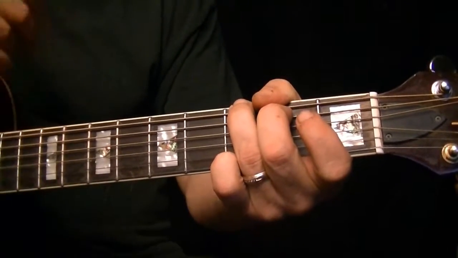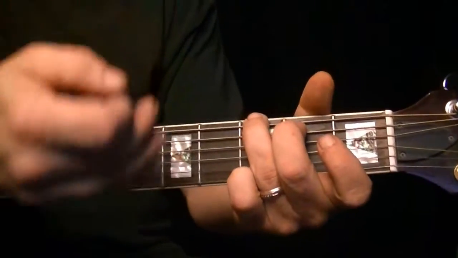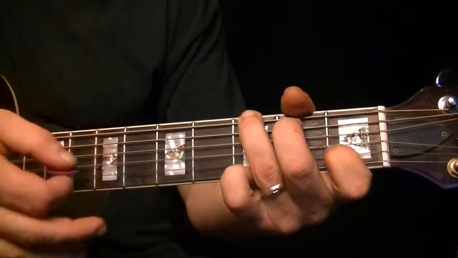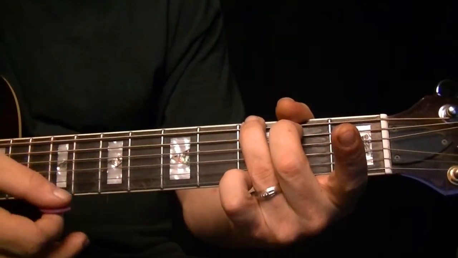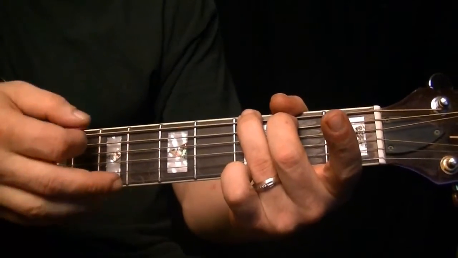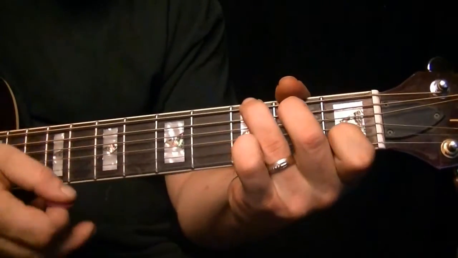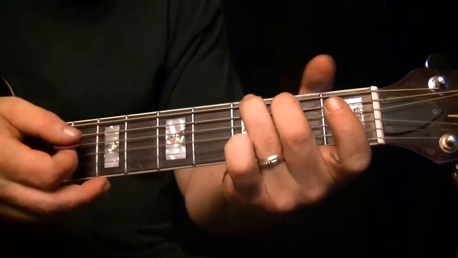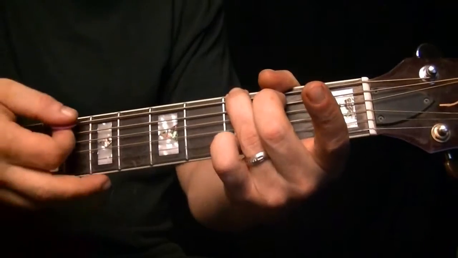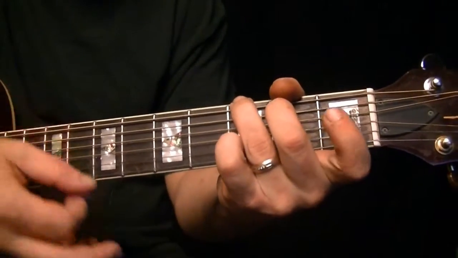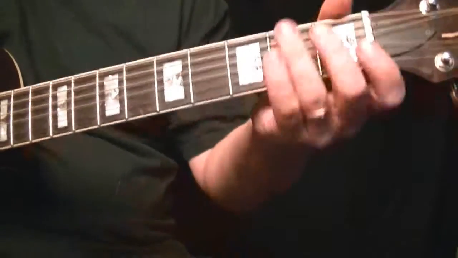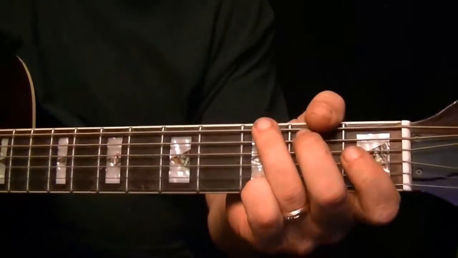We don't want to lose our G tone. We don't want to get too crazy with it. But we can add notes. Any of those notes will play with that G chord, is what I'm trying to say. Any of those notes will go with that G chord though, so do not be afraid to experiment with it.